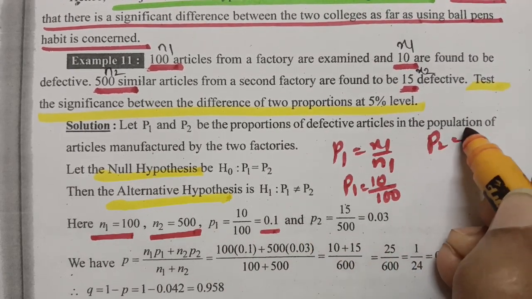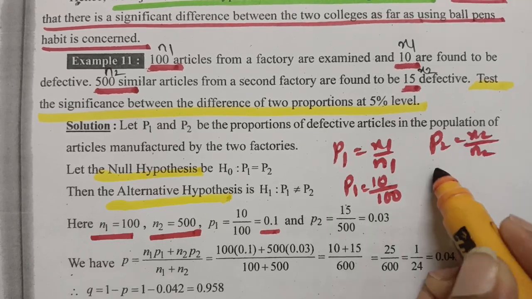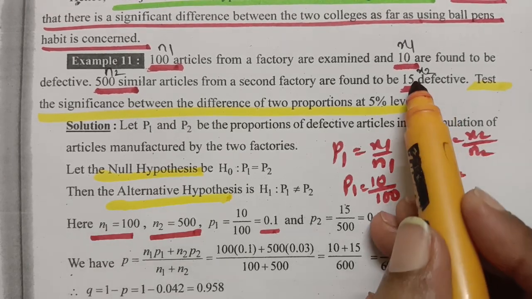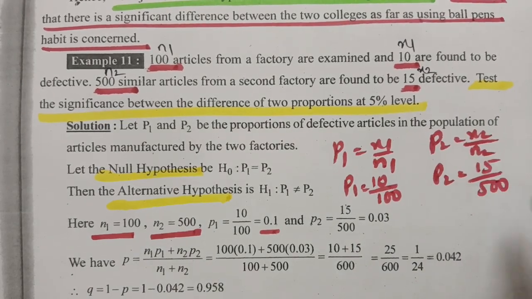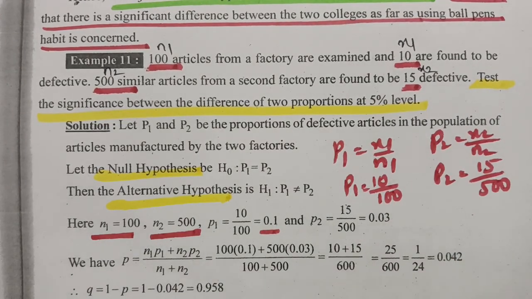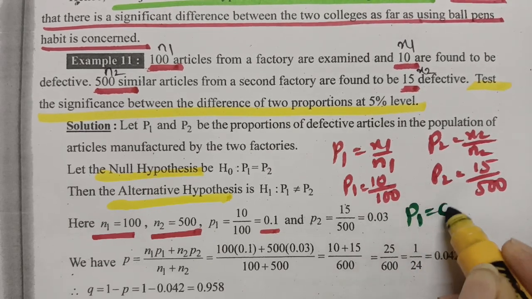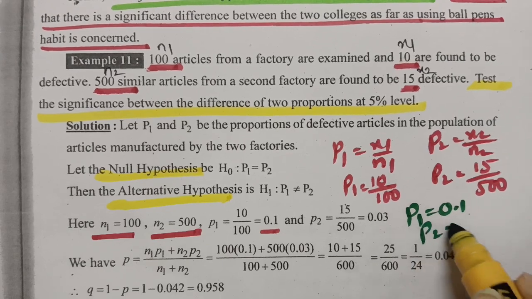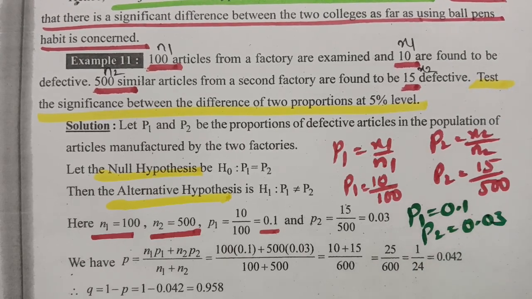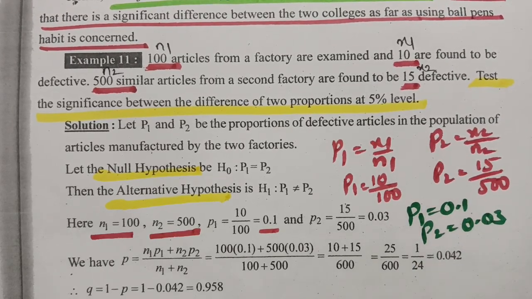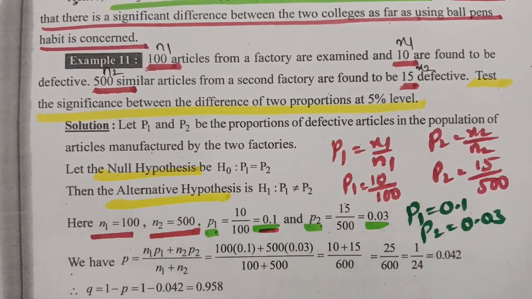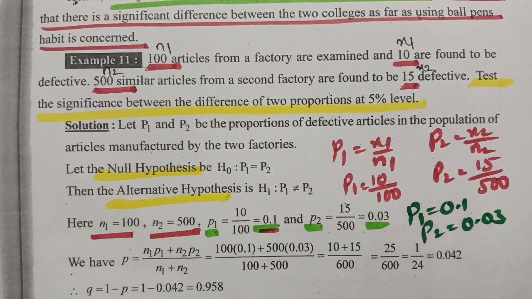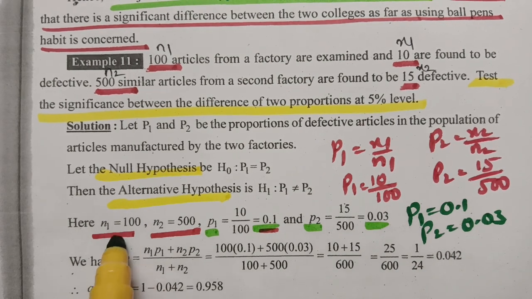And next P2. The P2 value is equal to X2 by N2. What is X2? 15 by 500. So the value of P1 is equal to 0.1 and the P2 value is equal to 0.03. So here we got the P1 and P2 values as 0.1 and 0.03. Clear?